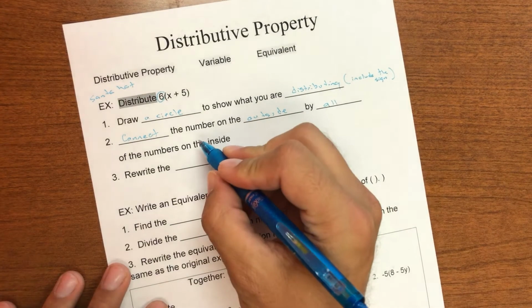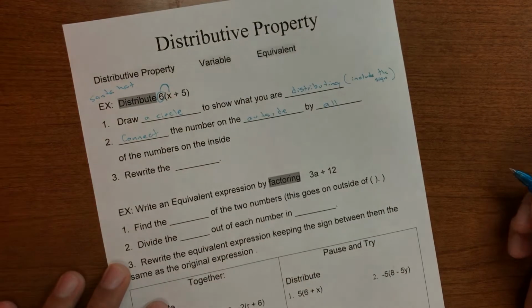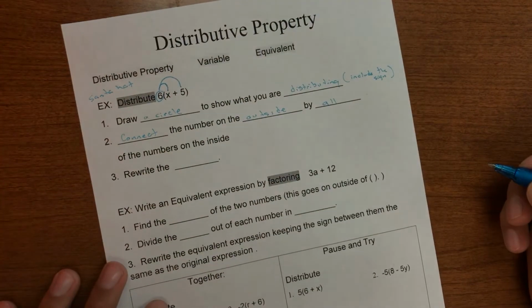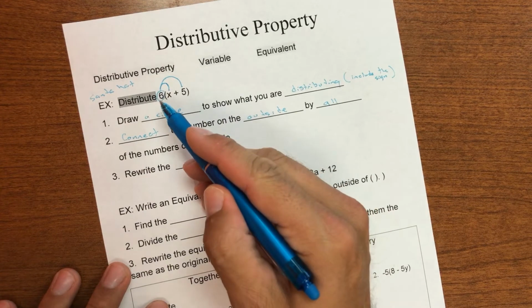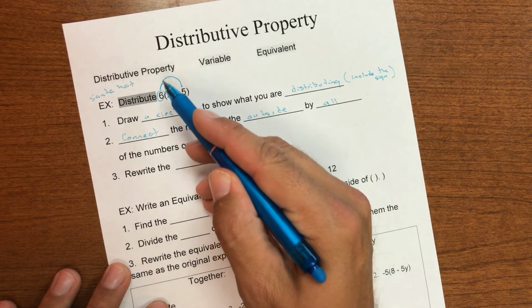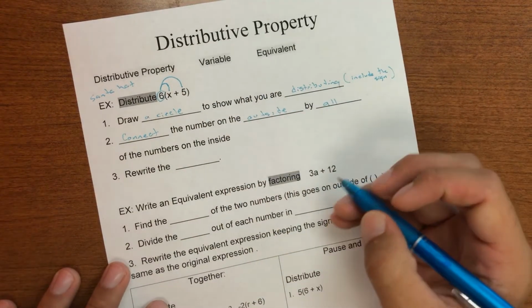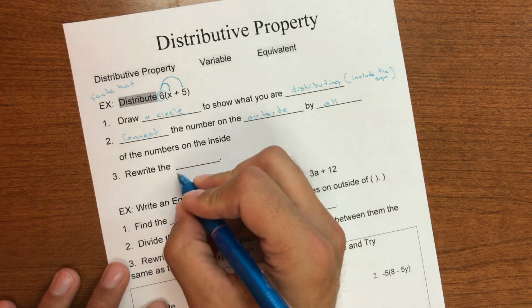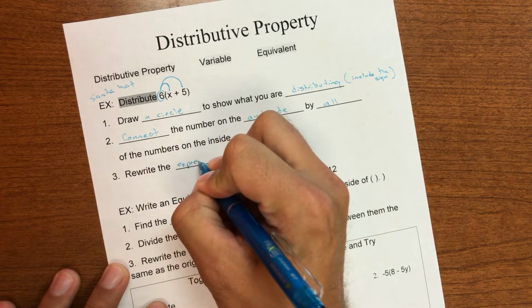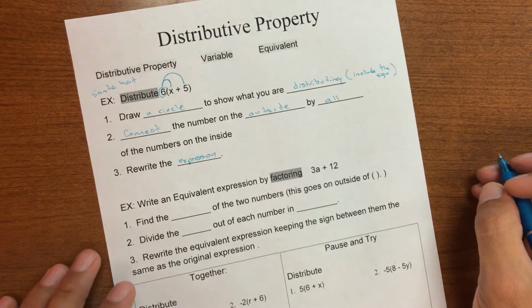And the way that we do that is we draw a line. I go from the 6 and I'm going to make a little line that goes to the x. And I'm going to go from the 6 again and make another line that goes to the 5. The reason I'm doing this is I want to remember I need to times 6 and x together. I also need to times 6 and 5 together. And we call it the Santa hat because it kind of looks like a Santa hat. So step 3 is just to rewrite the expression.